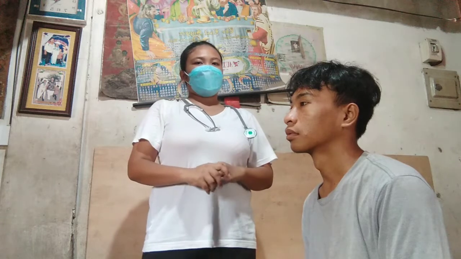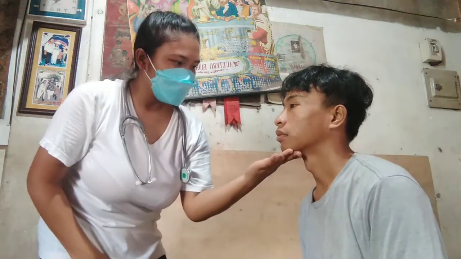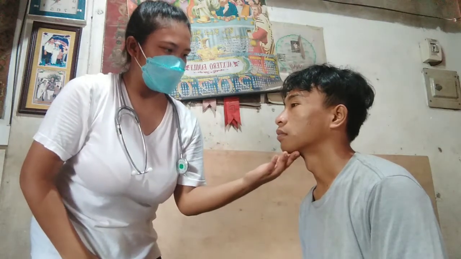Instruct the patient to open and close his mouth. Joints should move freely and painlessly. This assesses joint mobility and motor function of the trigeminal nerves. Okay, sir, can you open your mouth and close? Thank you.